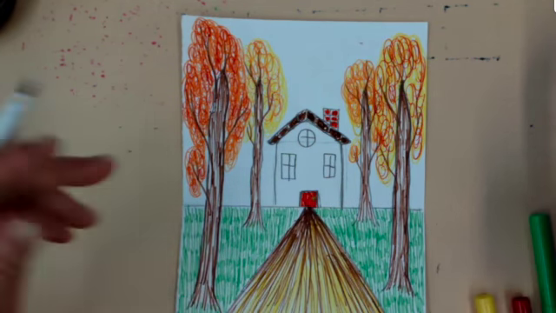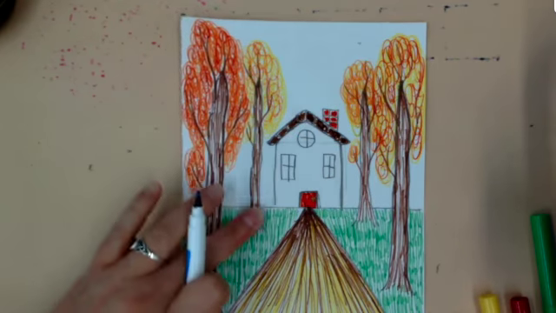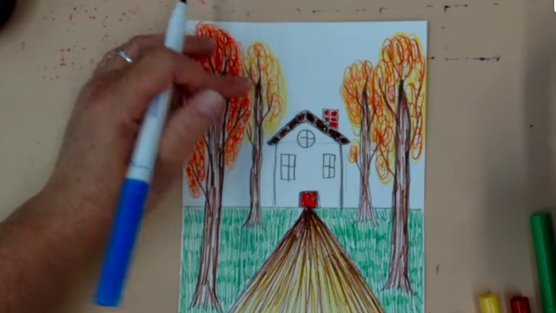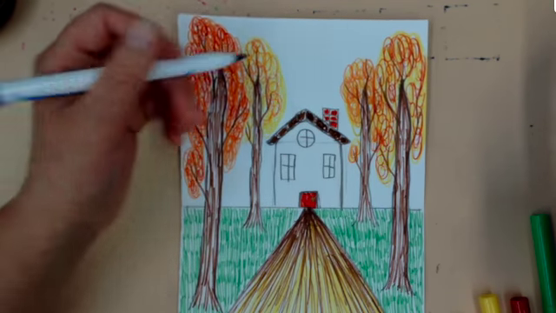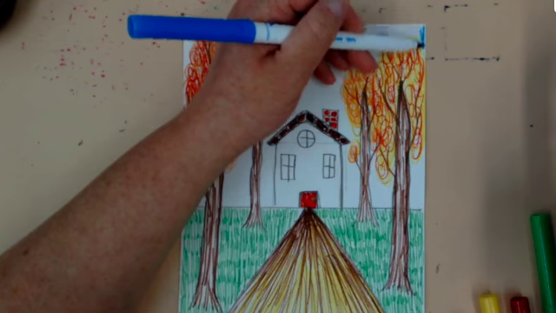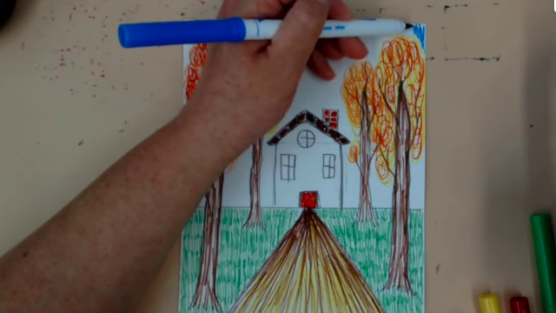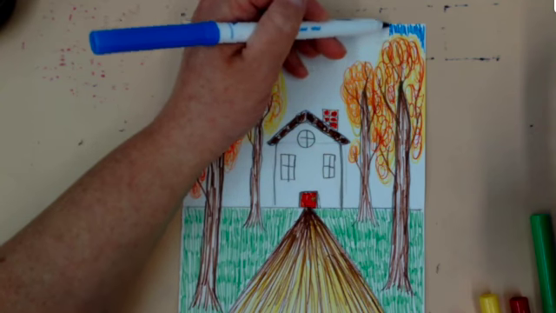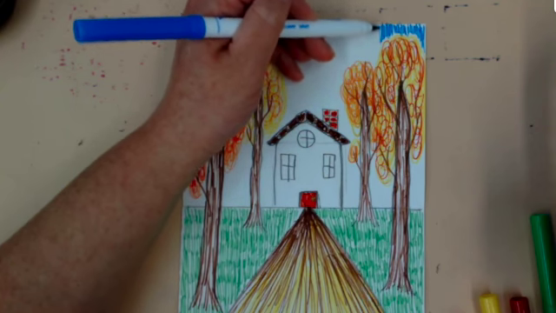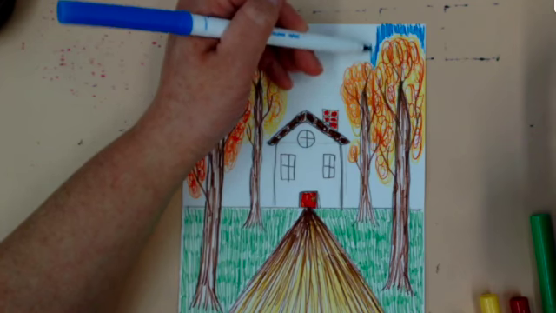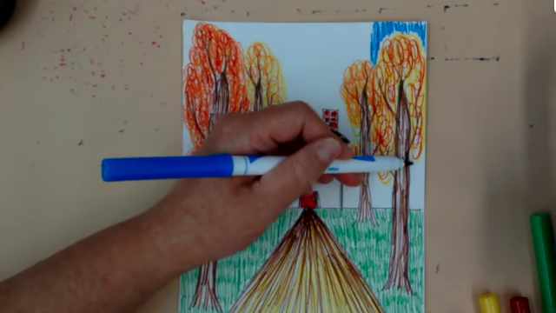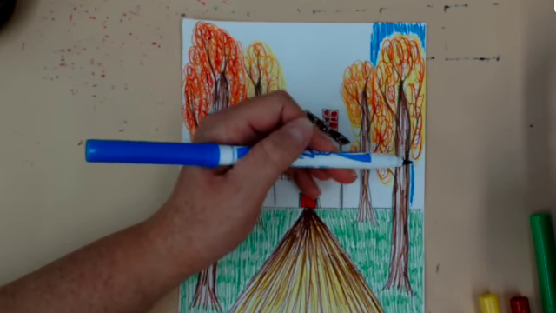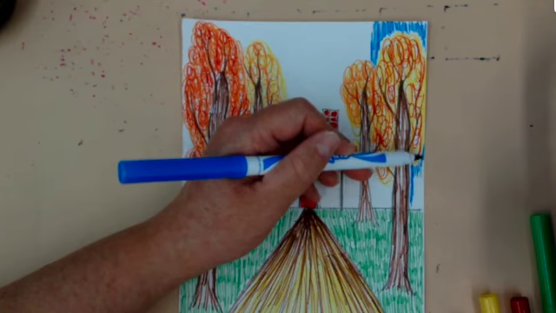What I'm going to look at, boys and girls, is coloring my sky. Now, remember, the sky doesn't stop at a certain point. It actually goes all the way down. So I'm going to take my blue, and I'm going to start carefully coloring all the way down. I say carefully because I still want this to look very nice. Now I'm going to keep coloring all the way down. I'm also being careful because I don't want it to overlap too much on the leaves.